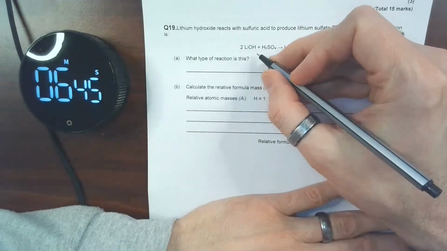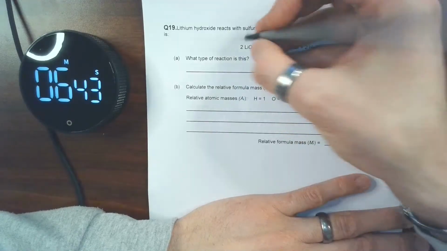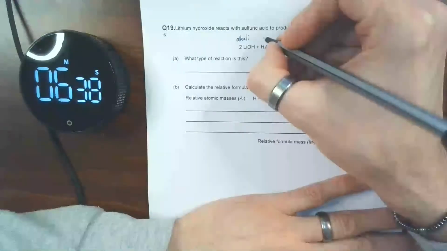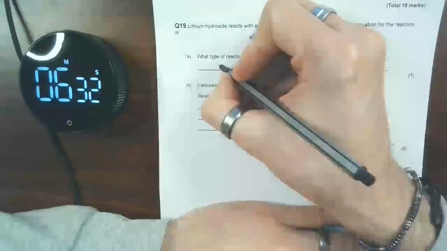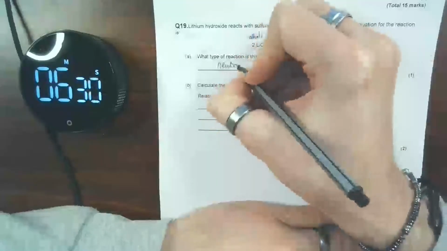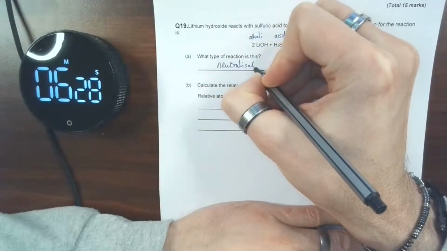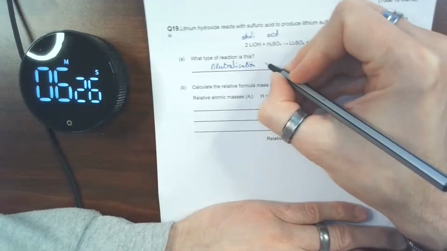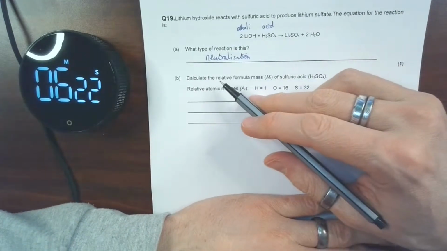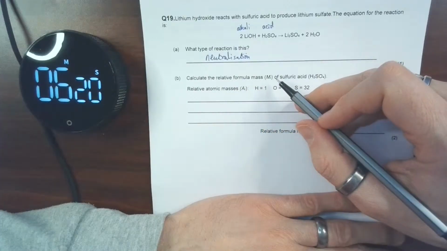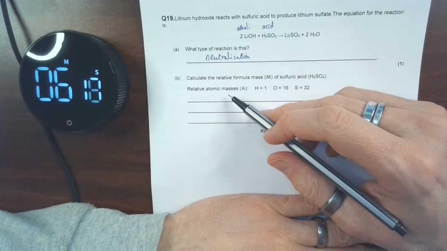So what type of reaction is this? Well, this is an acid and an alkali, that means it will be a neutralization reaction. 1 mark. Boom.